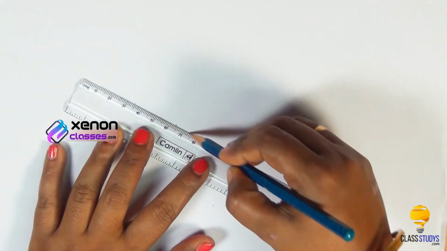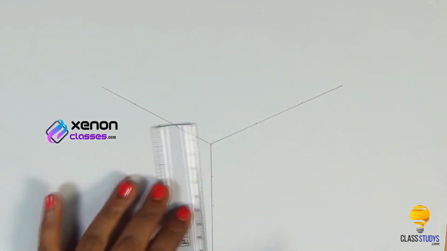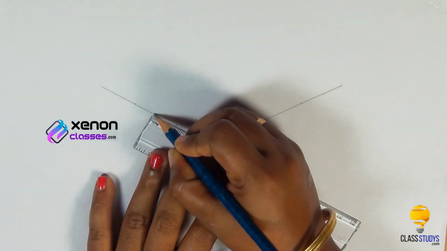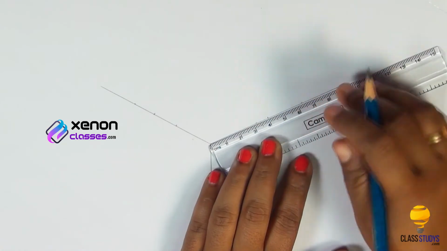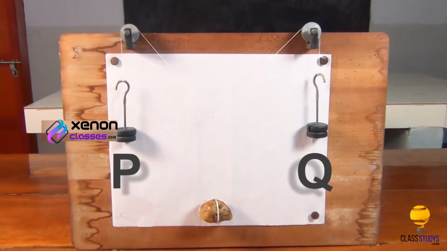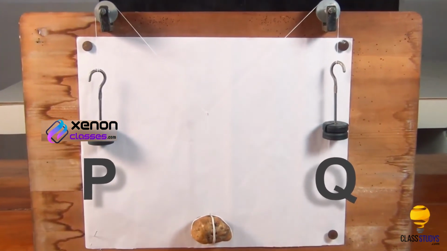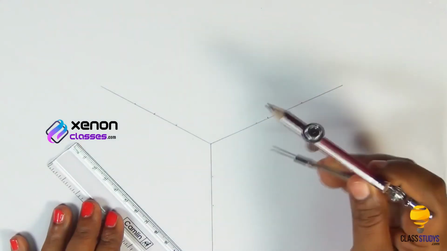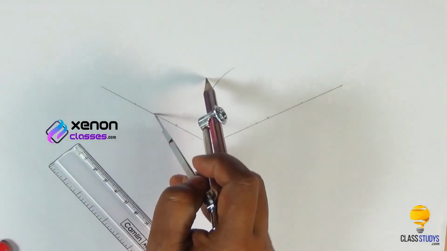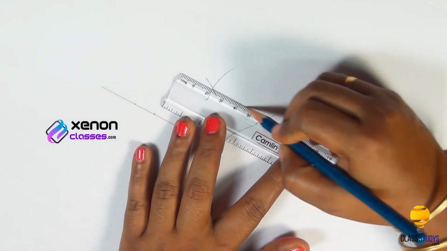Assuming a scale of 50 grams equal to 2 centimeters, mark OA equal to 4 centimeters and OB equal to 4 centimeters to represent P equal to 100 grams and Q equal to 100 grams. Complete the parallelogram OACB and join OC.